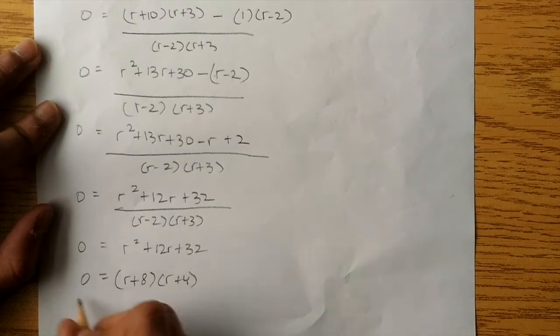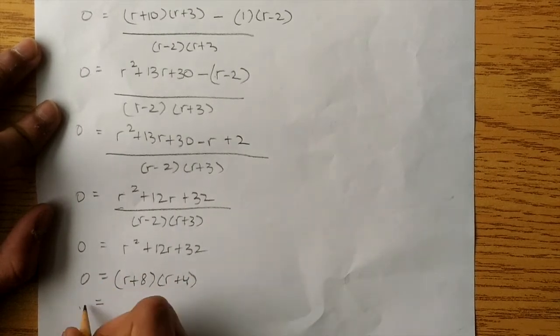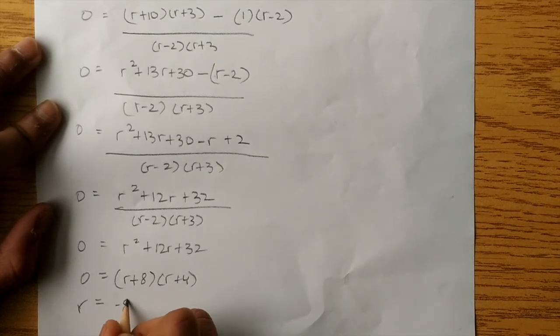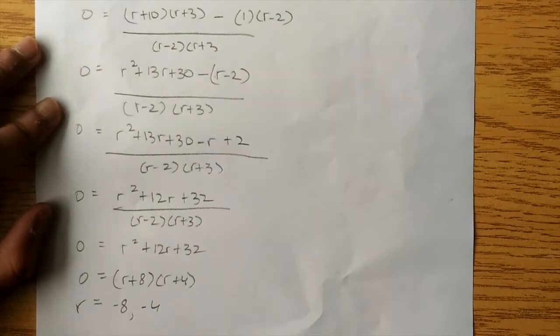And as you can see, these are the values of r, but you have to remember that once it comes out of the bracket, it's negative, so r could be equal to negative 8 or negative 4. And that is how you solve an equation.